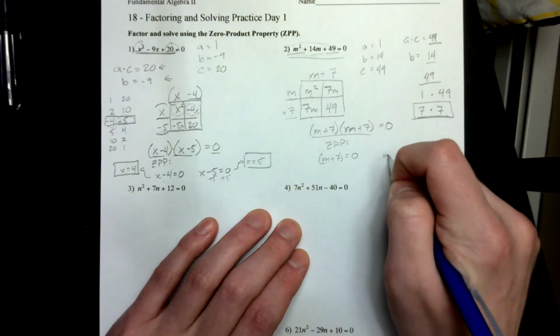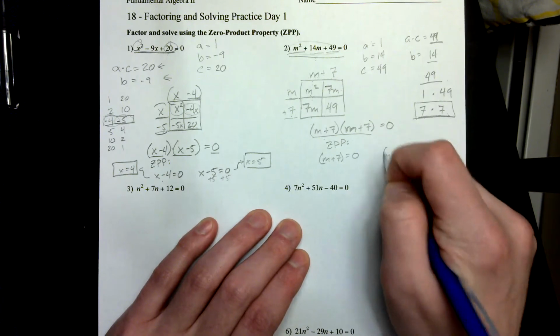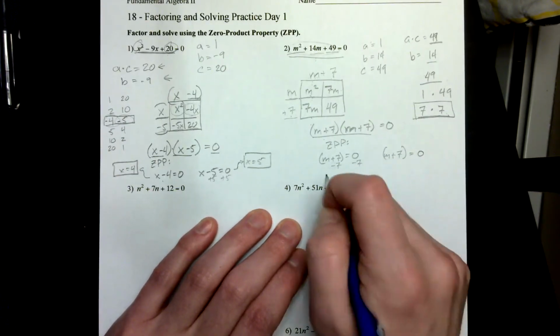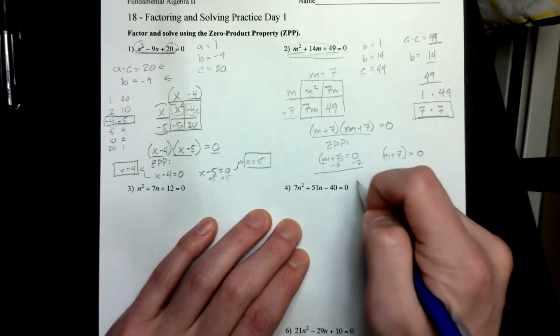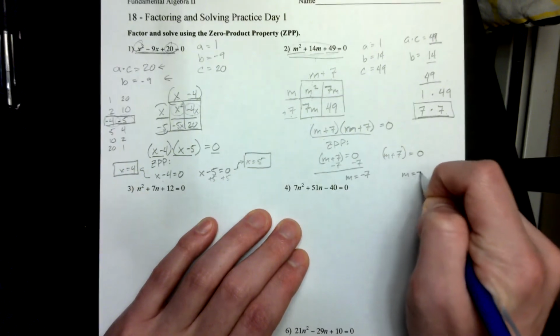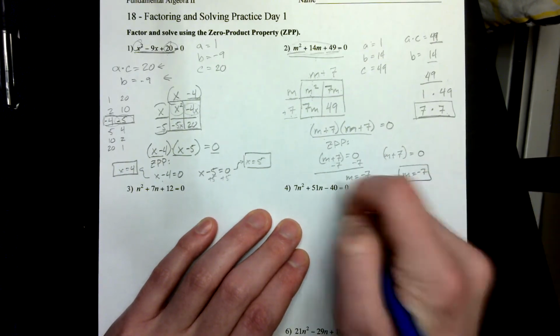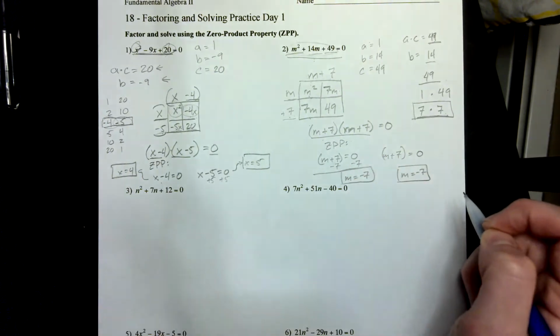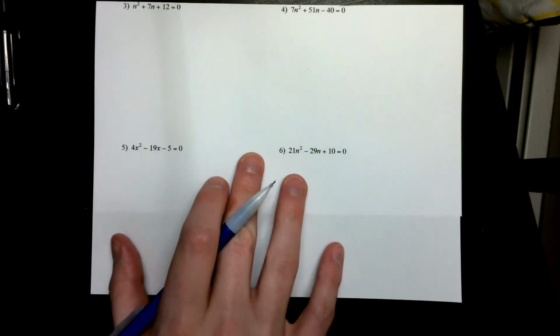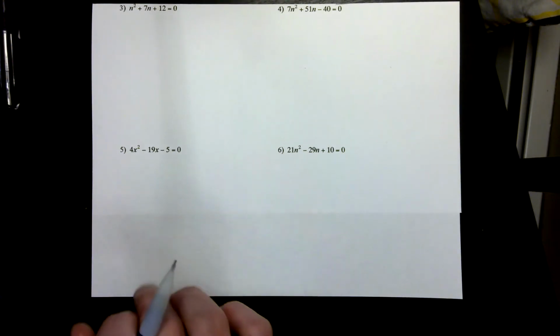So we can say, well, if we subtract 7 from both sides, and we just have to do it once because it's the same on both, we get m equals -7. So m equals -7 is a root, a solution that happens 2 times. So that's a little bit weird, but it happens 2 times. So that's that. All right, let's do the next one.